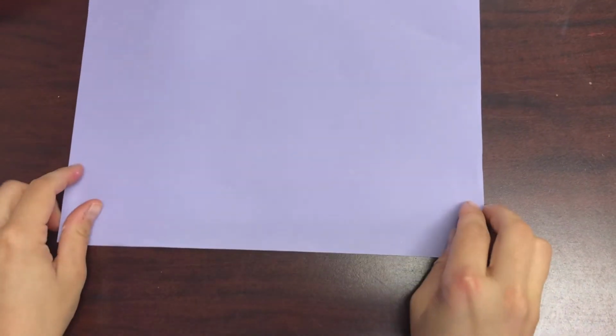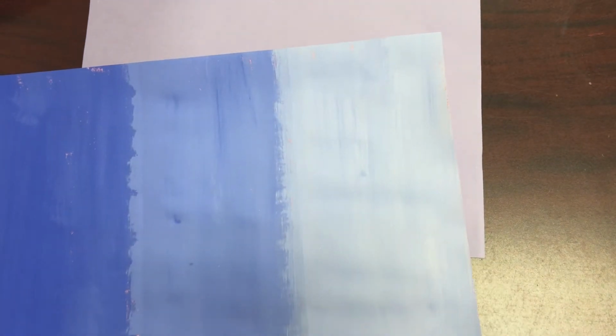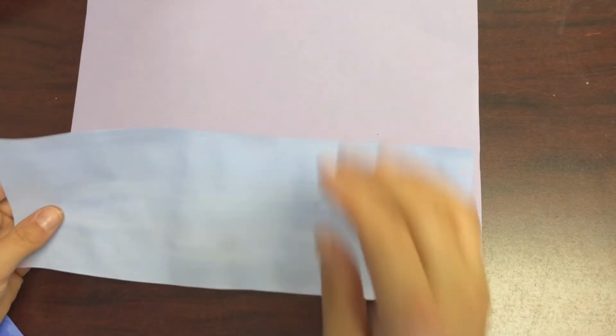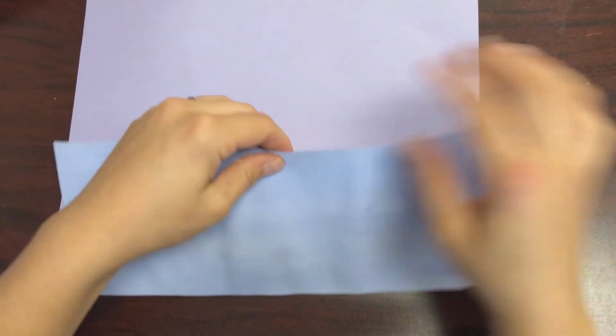As long as your blue value paper is dry, you can start to cut along the fold lines to create 4 equal pieces of paper. Next, start to tear the lightest blue paper in half.